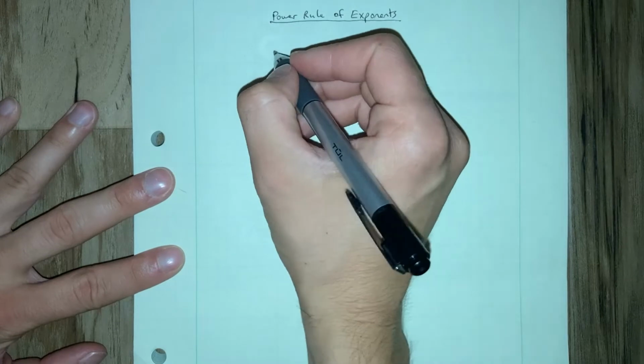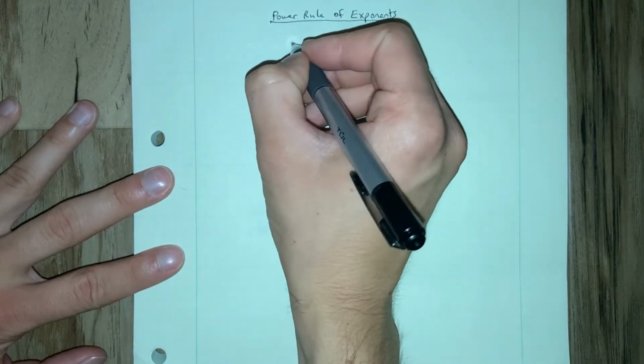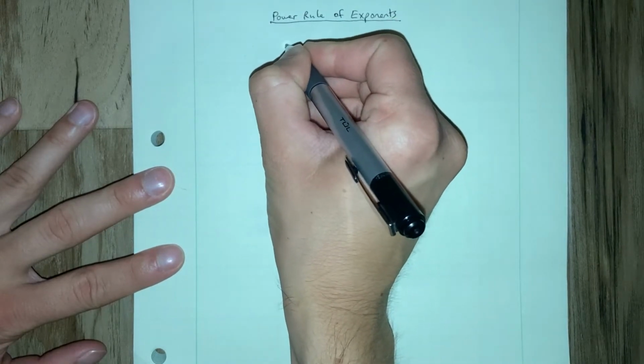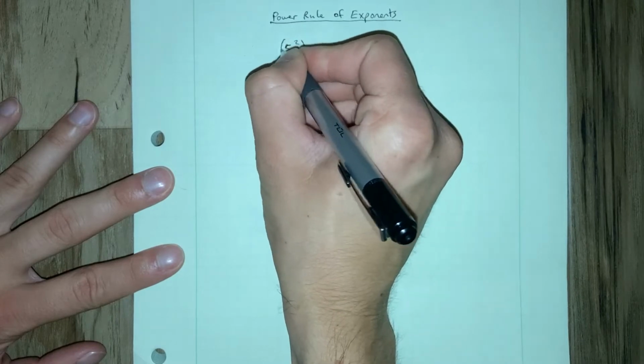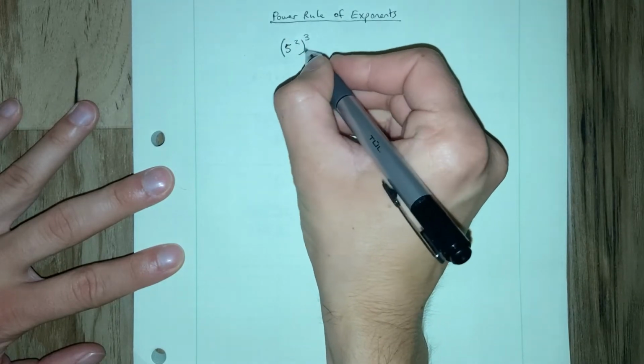So today we're going to be looking at the power rule of exponents. This is another property of exponents that can save you some time. So let's jump into our first example here that I have: 5 squared to the third.